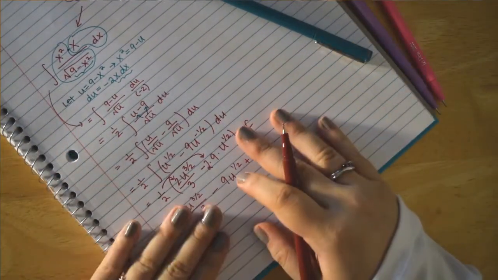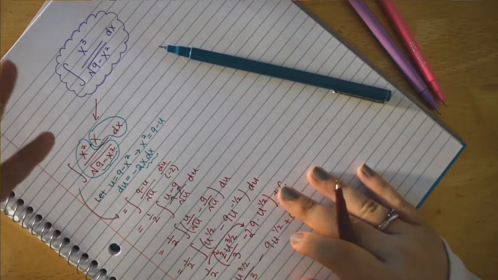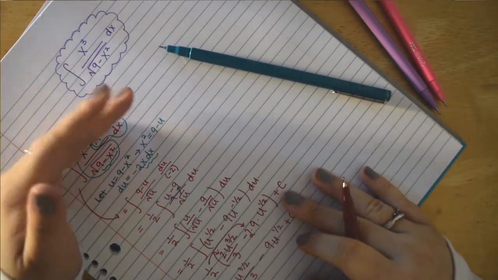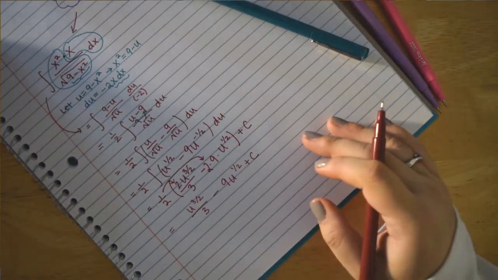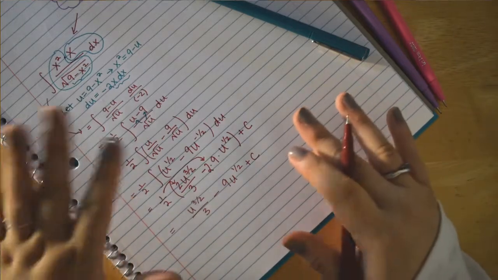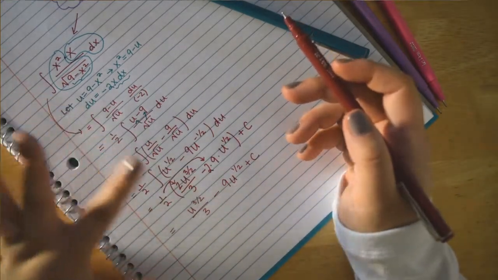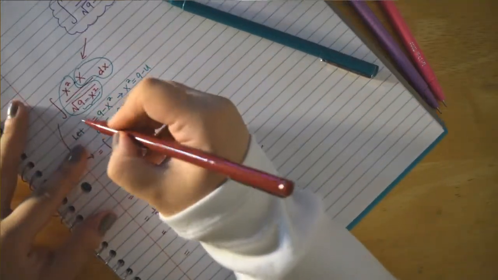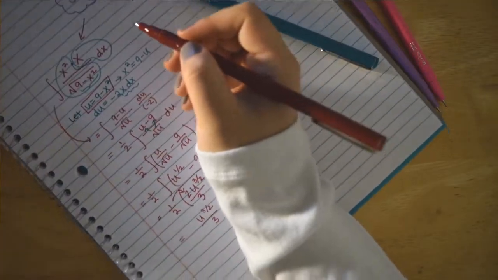But we want our answer in terms of x because our original question was in terms of x, and our u is just a random substitution that we use to make our lives easier, but it doesn't mean anything until we plug it back. So we know that we made this substitution, that u is 9 minus x squared.